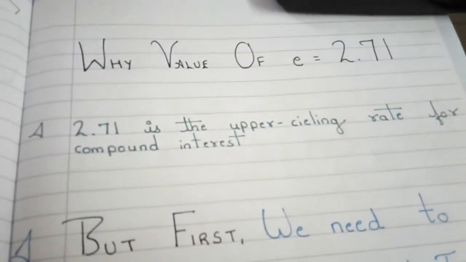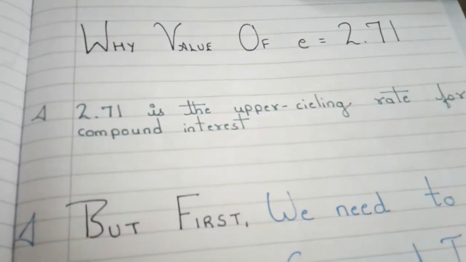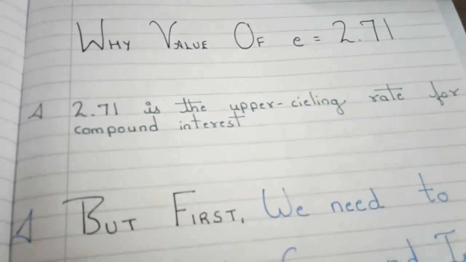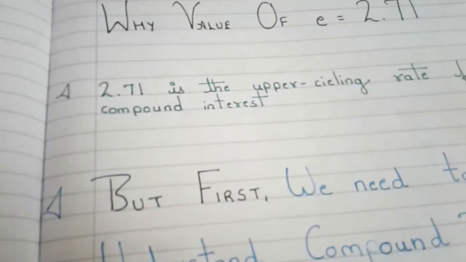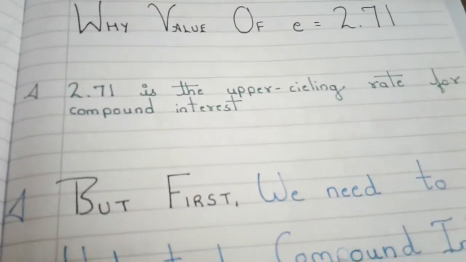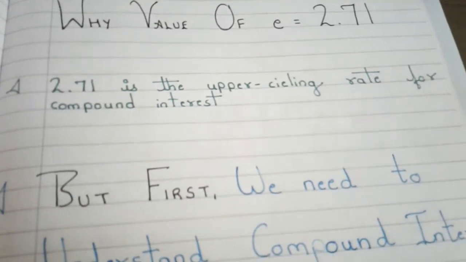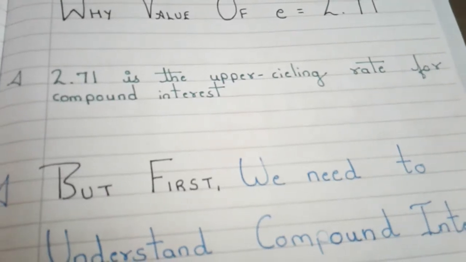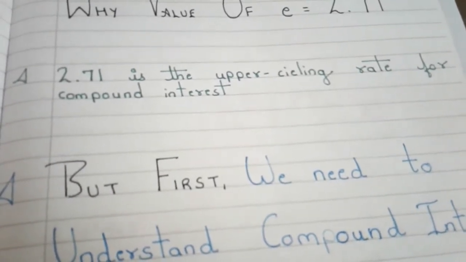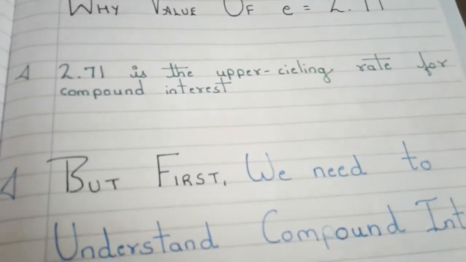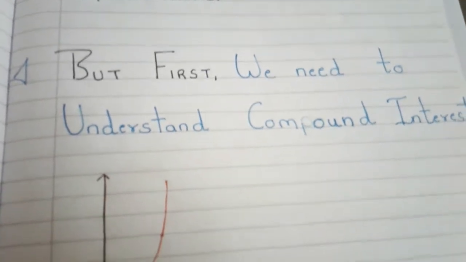I've always wondered why the value of e is approximately equal to 2.71. After a lot of inquiry, I found out that 2.71, or e, is the upper ceiling limit of the rate at which anything growing on the rules of compound interest can grow. But for that, first we need to understand what compound interest is.